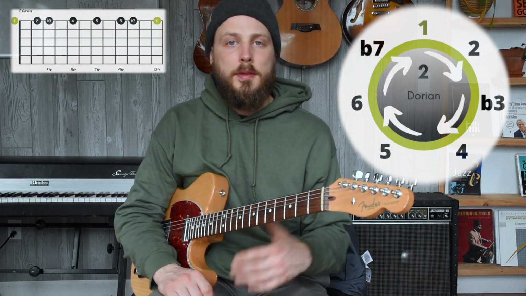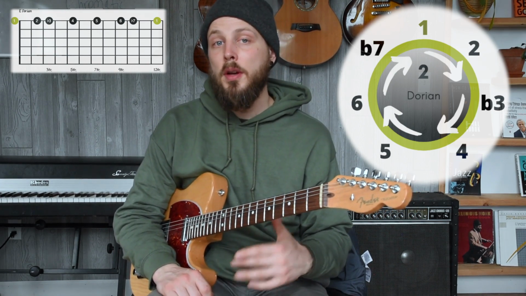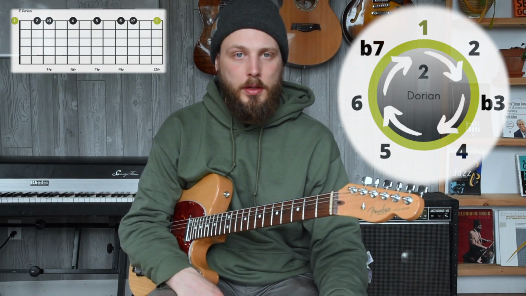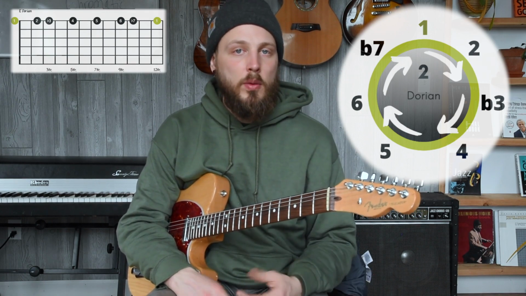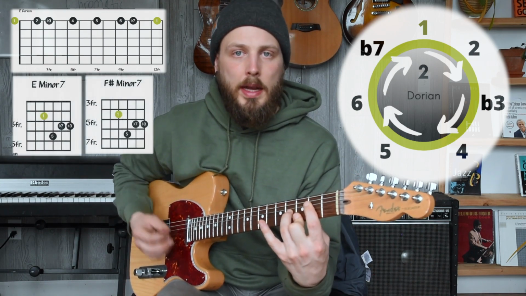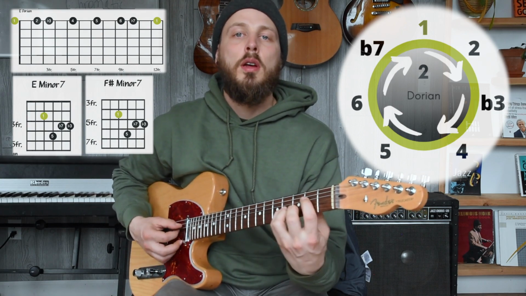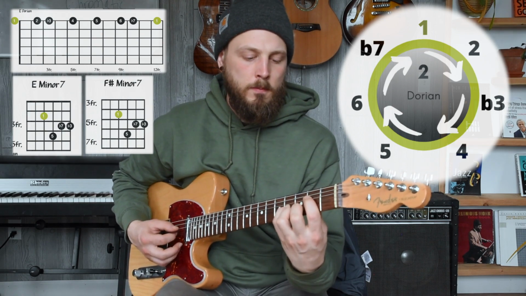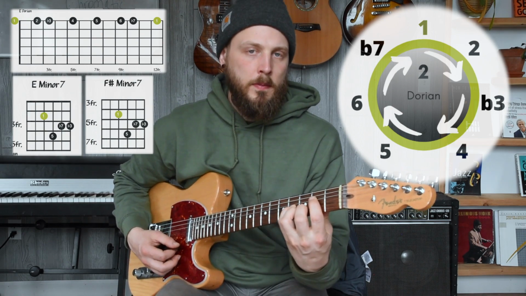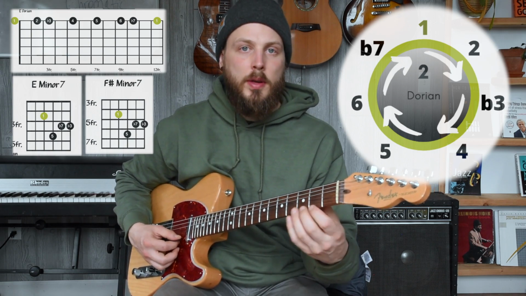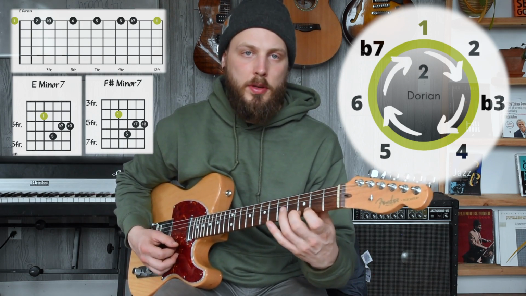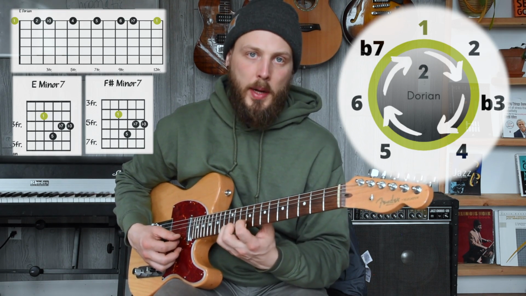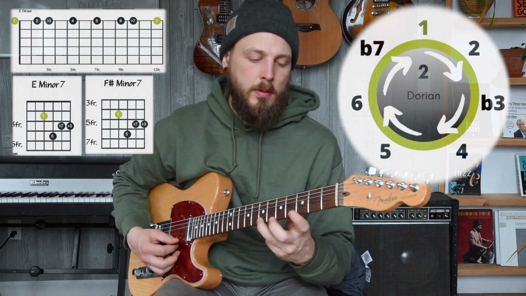The lowered 3rd makes this a minor scale, different from the natural minor scale because natural minor has a flat 6 while the Dorian mode has a natural 6, just like the major scale does. So taking the 1, 3, 5, and 7, we get a minor 7 chord, and next to it is another minor 7 chord. So from the open string, we have 1, 2, flat 3, 4, 5, 6, flat 7, and 1, and back down.